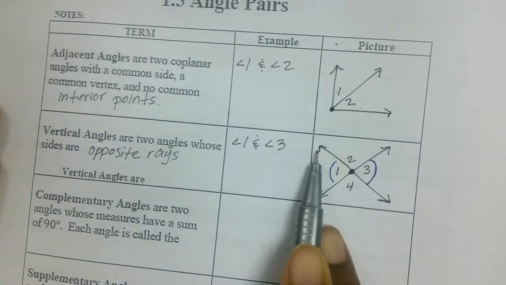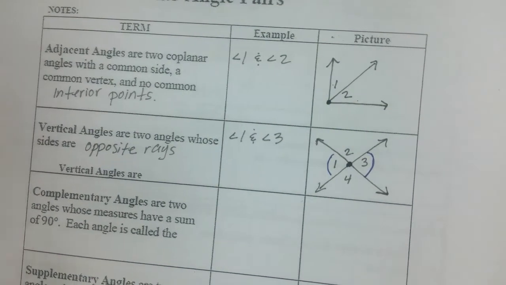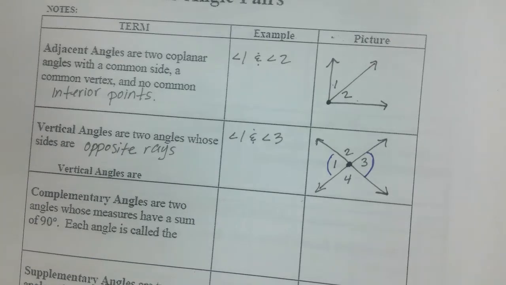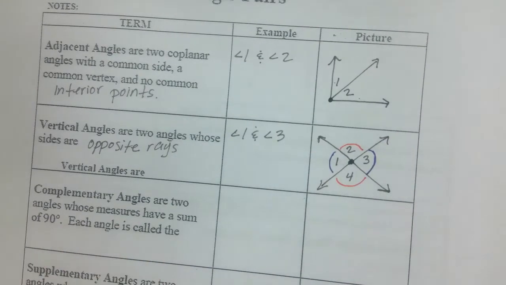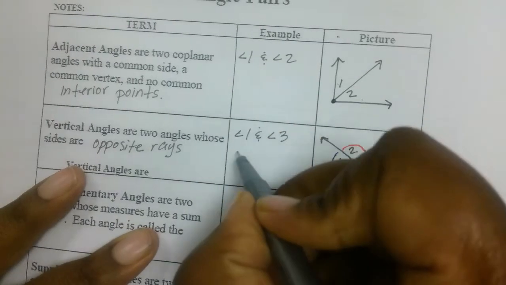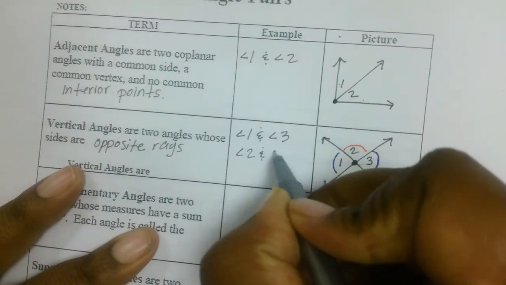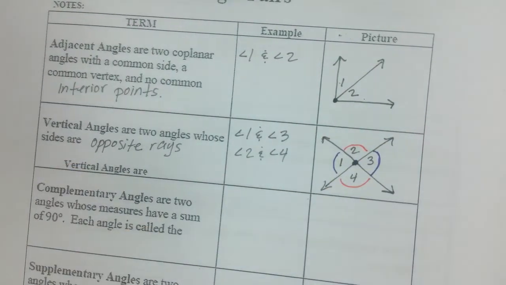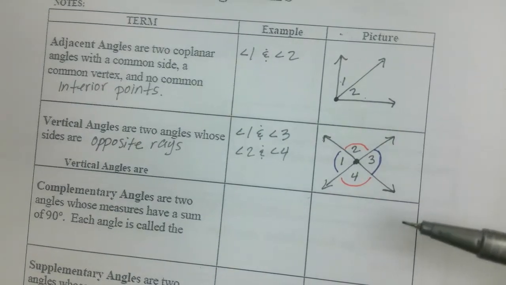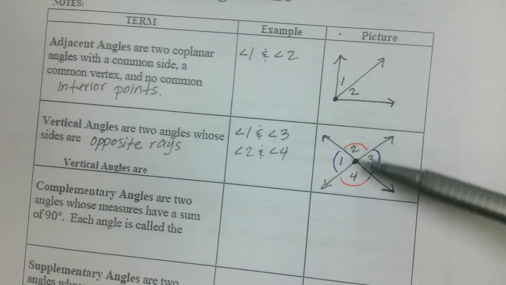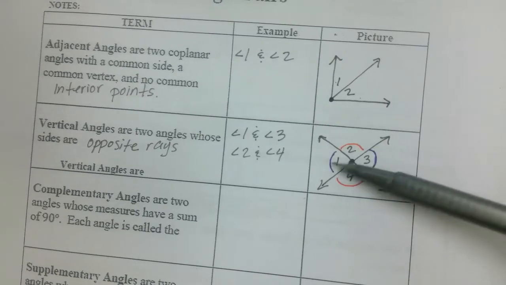Angle 2 and angle 4 are vertical angles. Anytime I see two lines meeting and they form that X, the ones right across from each other are my vertical angles.